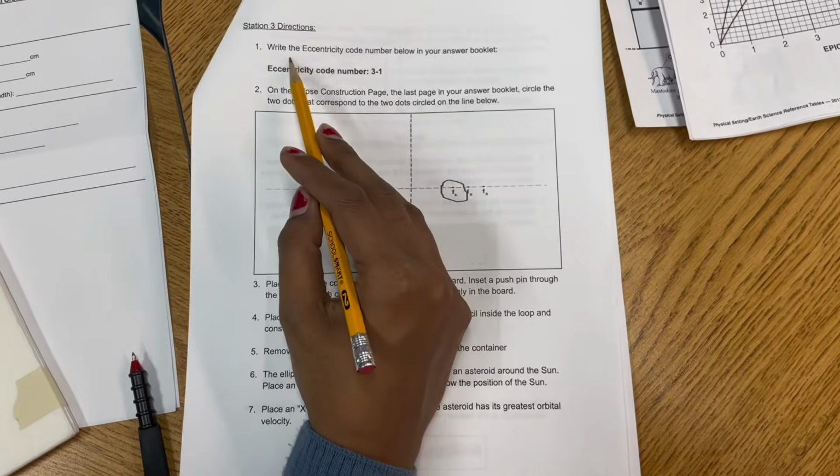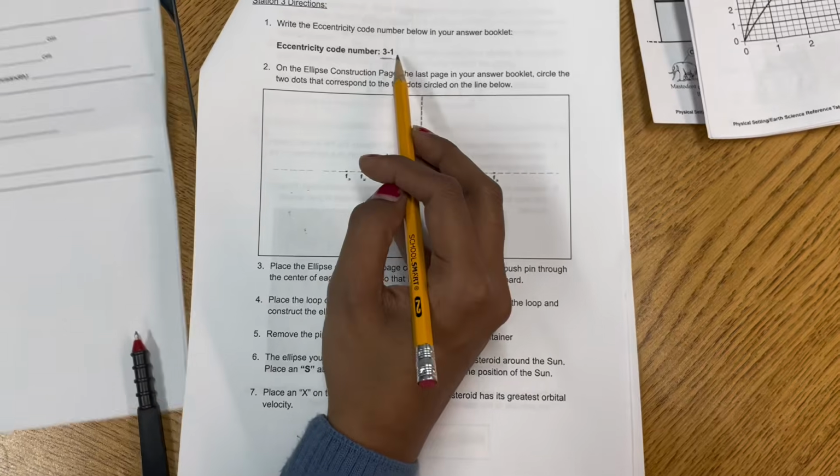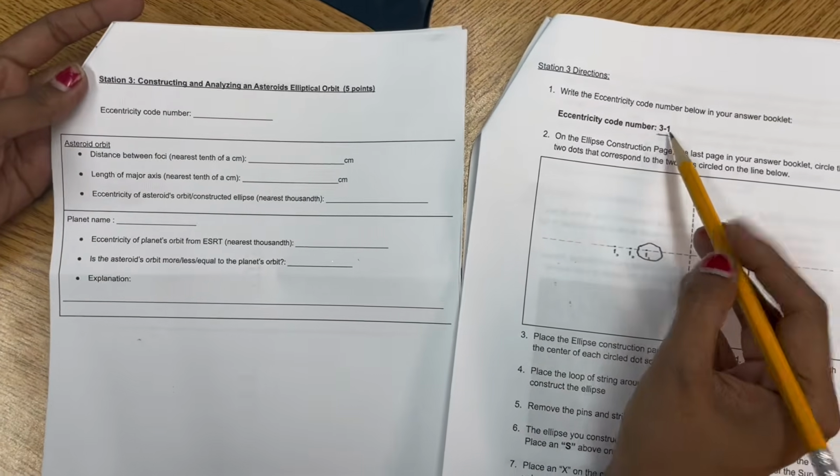Number 1 says, write the eccentricity code number below in your answer booklet. They gave us the code number. I'm going to go to my answer booklet right here and I'm going to write the code number 31.